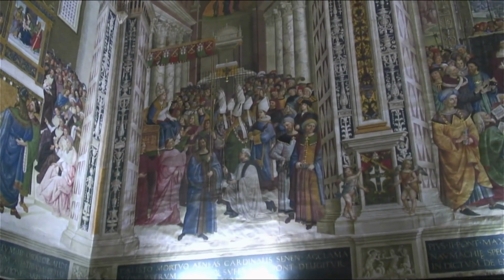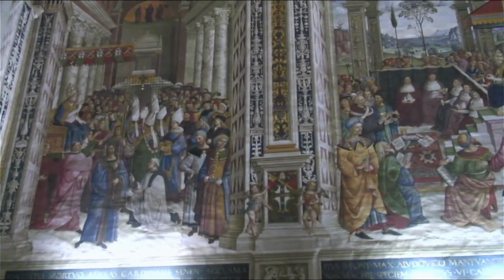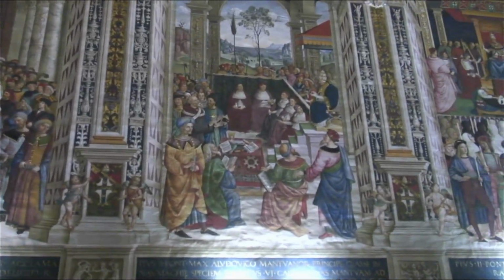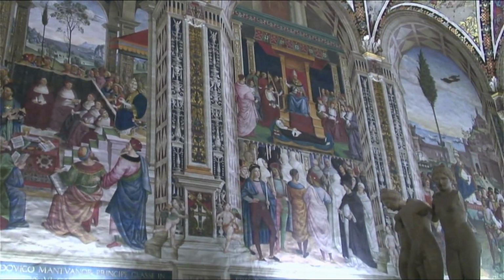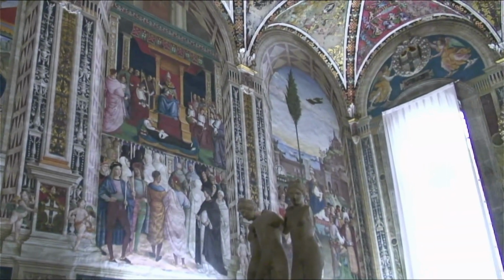This inlaid marble floor represents the slaughter of the innocents, when King Herod killed all the infants. This is the library now, right off the main church. It's dedicated to the life of Pope Pius II, who was born in this city.